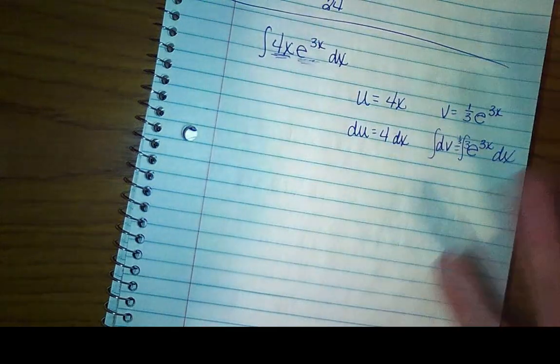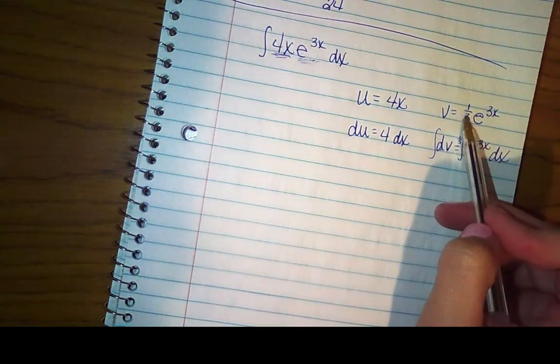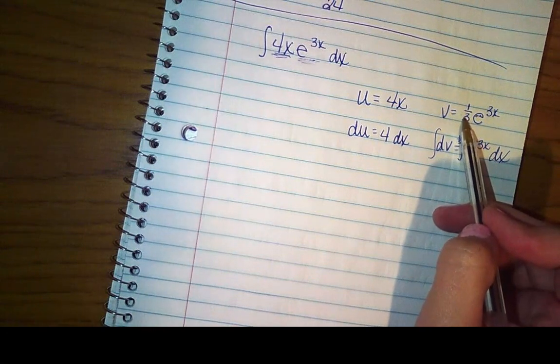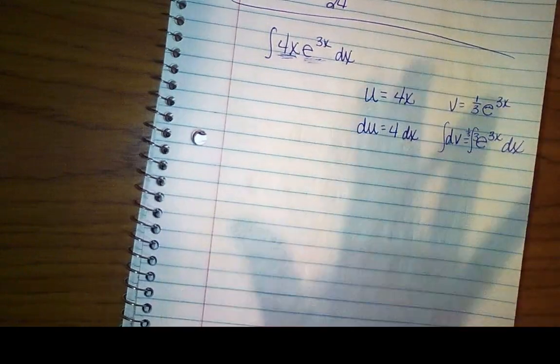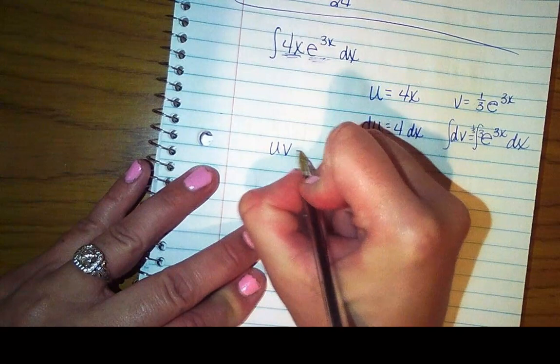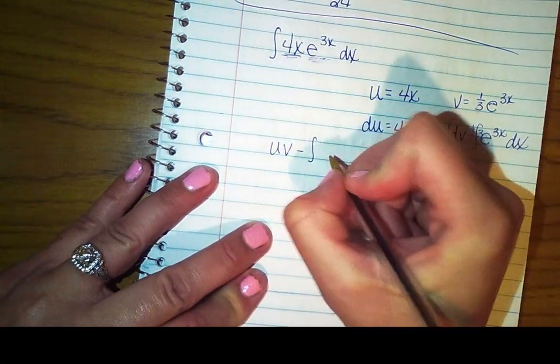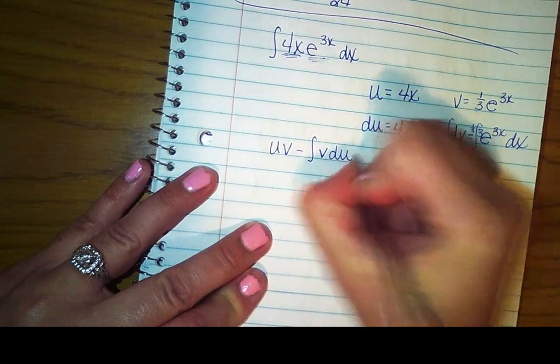Okay, so again, how do you check your work? Take a derivative. So rewrite what's sitting there times the derivative of your exponent, which means your 1/3 would reduce out, and you'd be left with e to the 3x dx. Okay, that's the hard part. Now what we're going to do is shove that into the formula of u times v minus the integral of v du.